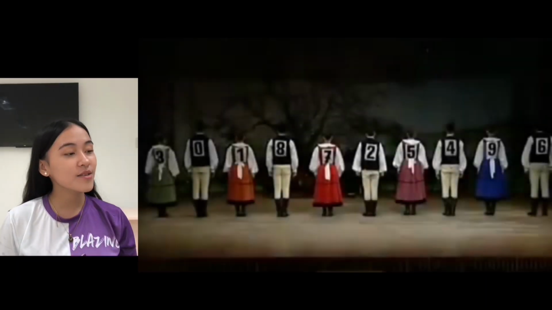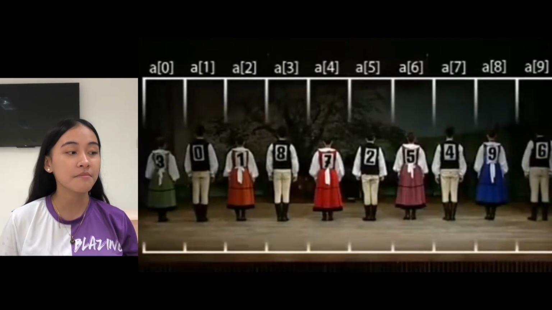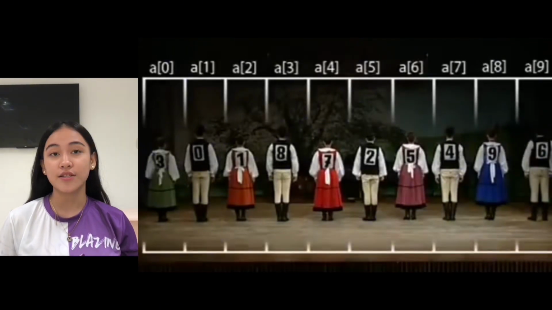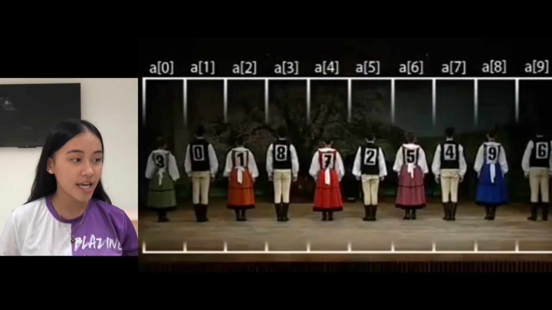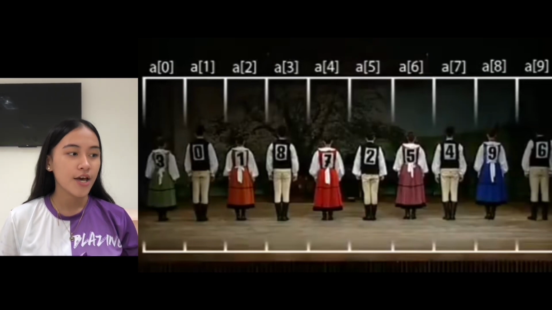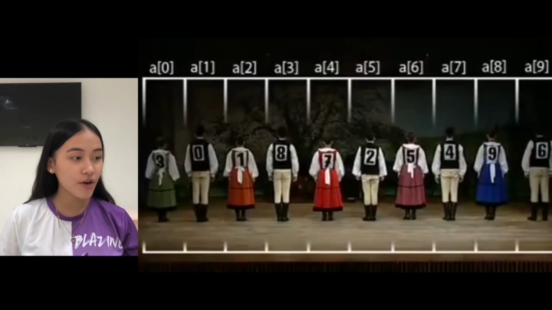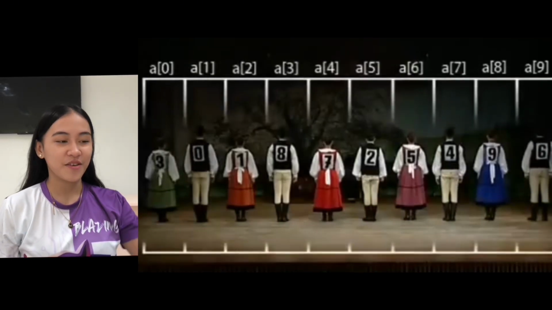Hi, my name is Sherry and I'm going to further discuss how shell sorting works. Let's assume that this line of people in this video are the numbers of the sublist we need to sort. But first, remember that the key idea behind shell sort is to use a sequence of gaps, also called increments, to control the order in which elements are compared and swapped. So now, let's play the video.